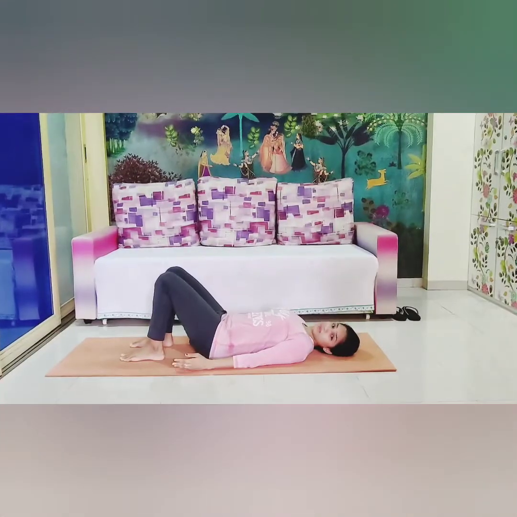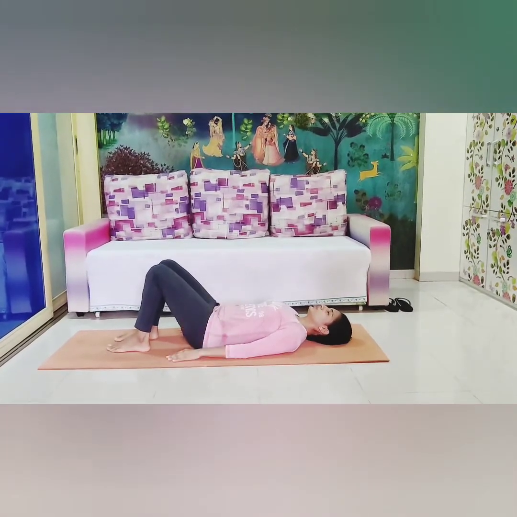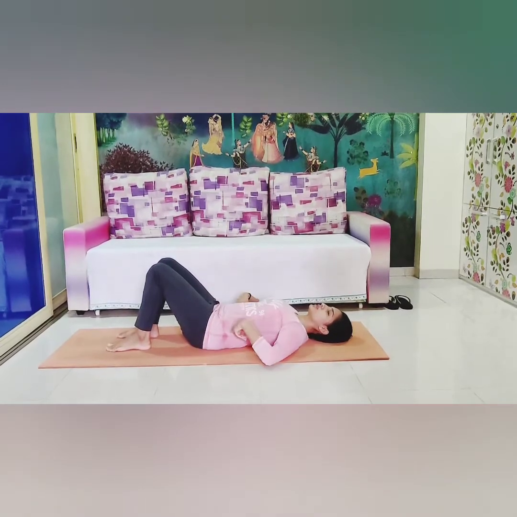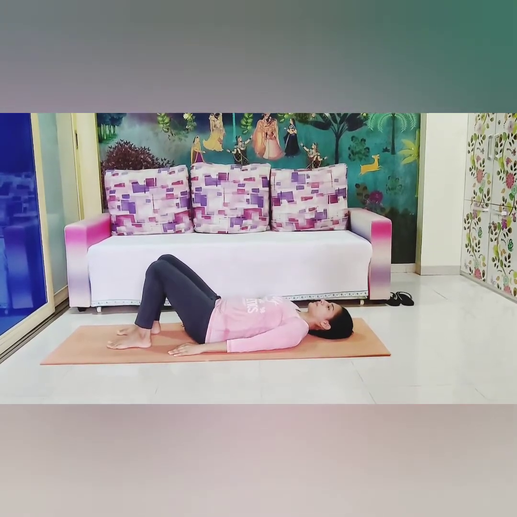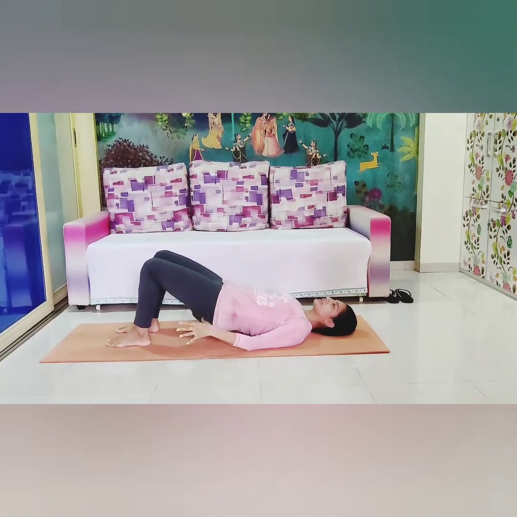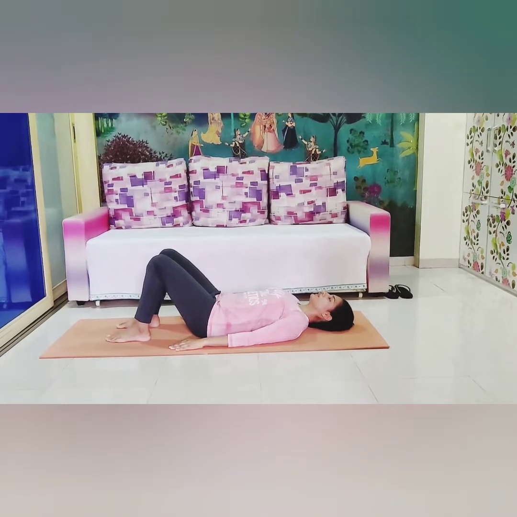The next exercise is bridging, and I'm sure ये बहुत सारे videos में आपने देखा होगा. ये position में आ जाओ, your hands on your side, relaxed, and you just have to take your pelvis up. Hold it here for 10 seconds and then slowly get it down. झटके से मत लाना, or you just cause more pain.